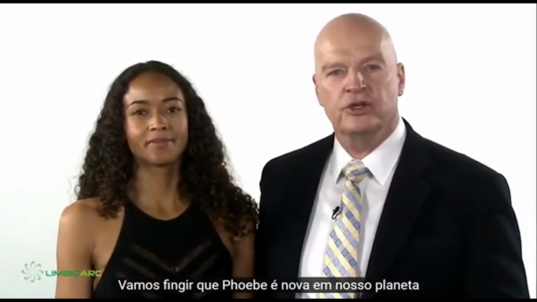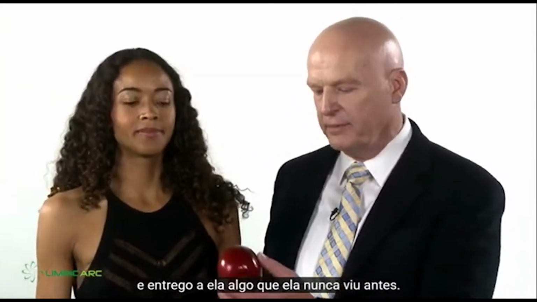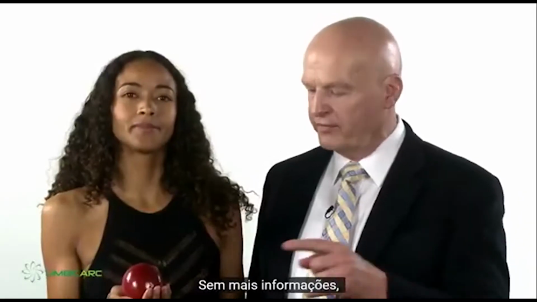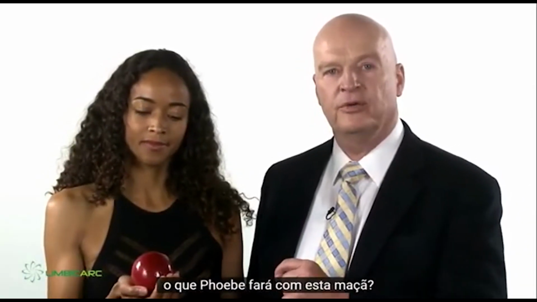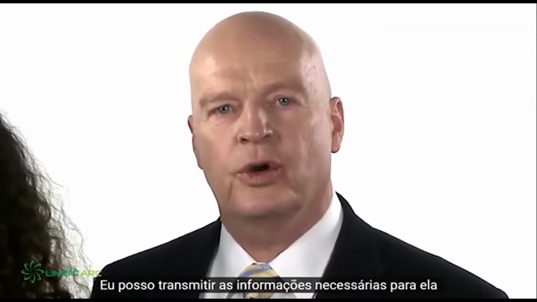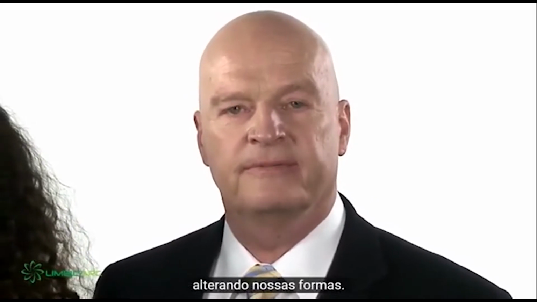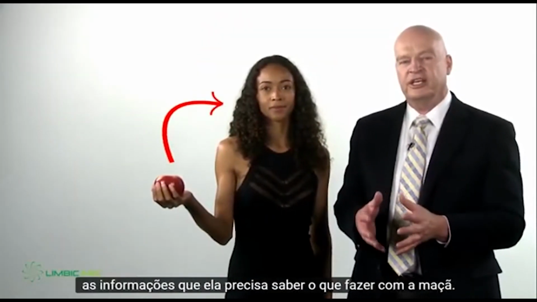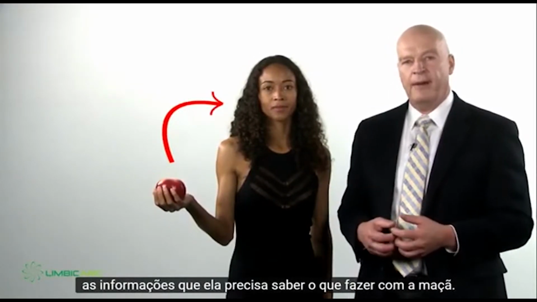This is Phoebe. Let's pretend that Phoebe is new to our planet, and I hand her something she's never seen before. Without more information, what will Phoebe do with this apple? Probably nothing. I can convey the needed information to her by altering our shapes. This arrangement of things conveys to Phoebe the information she needs to know what to do with the apple.